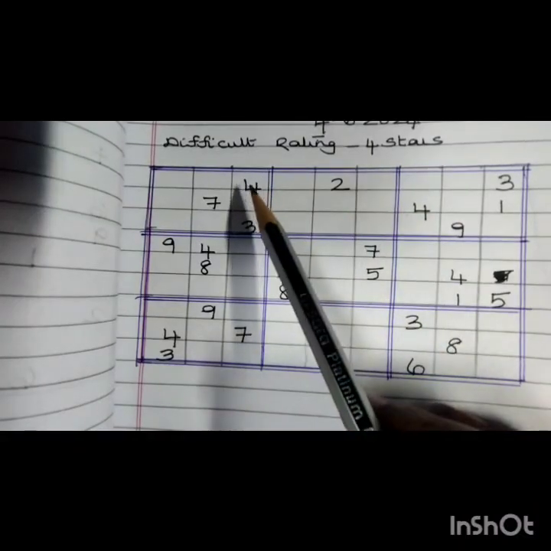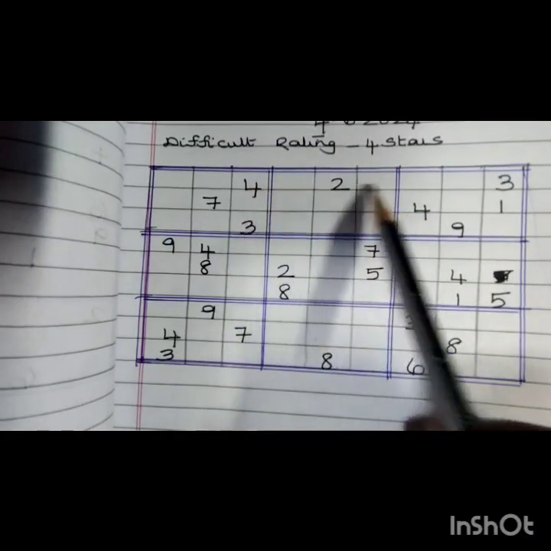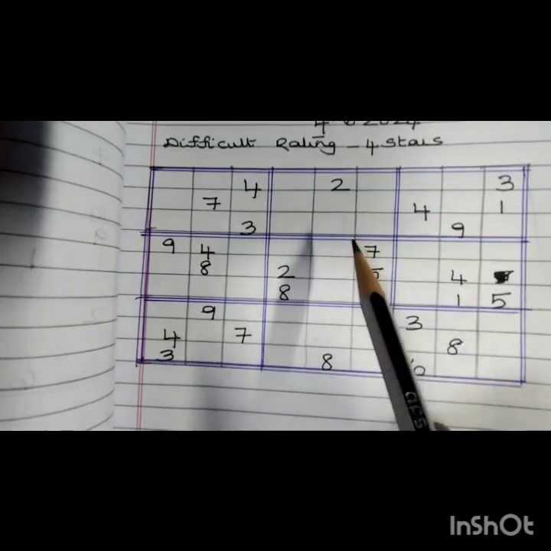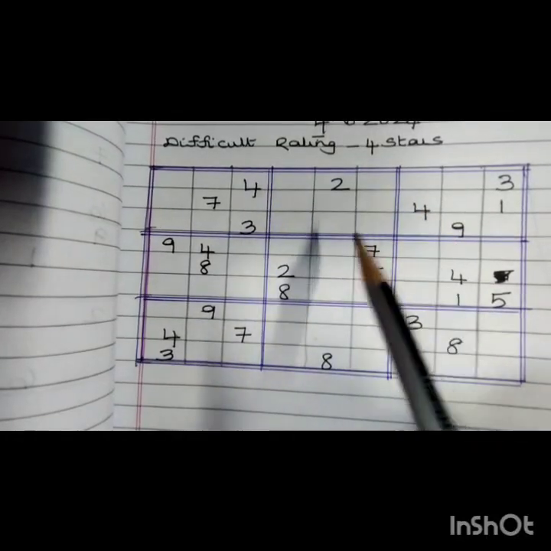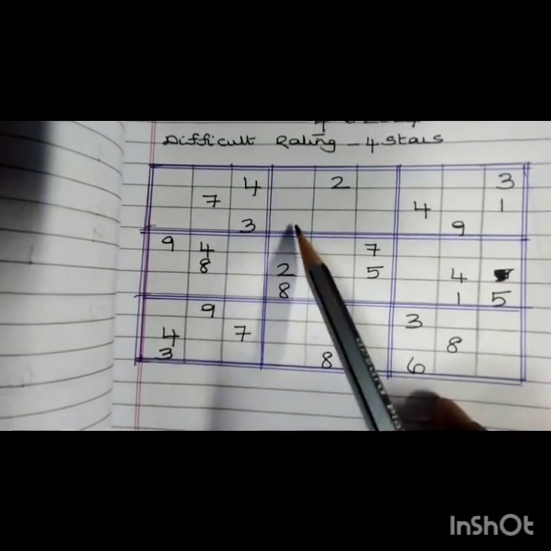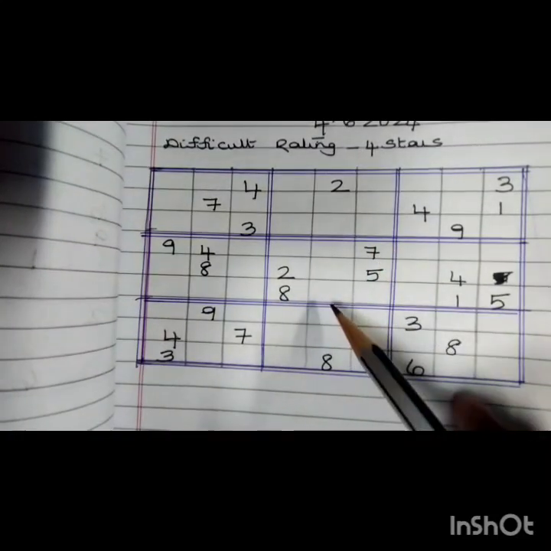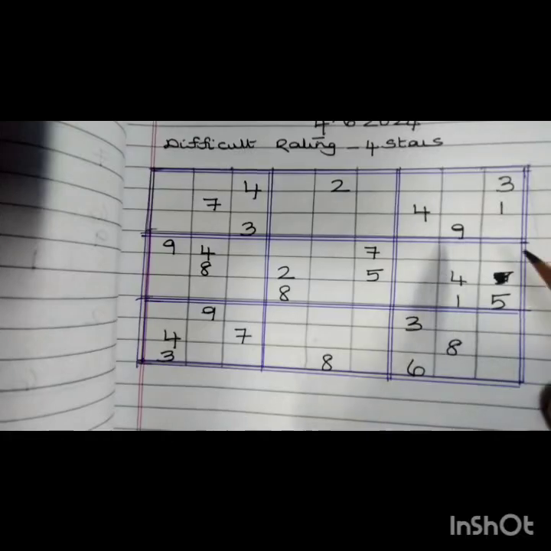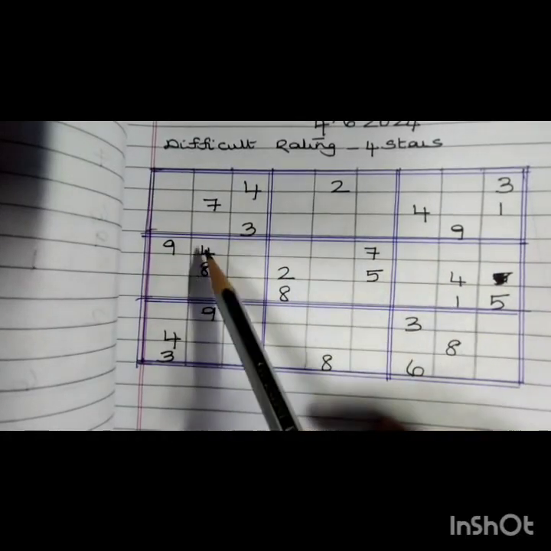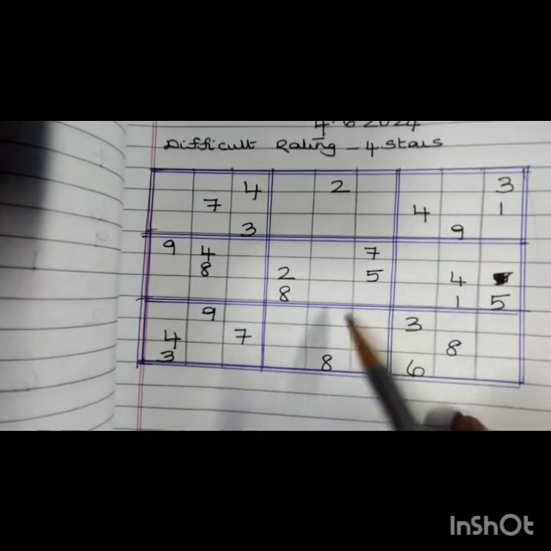Similarly, we cannot have 4 in this row as well as in this row, because 4 is already appearing in both of the boxes' cells. So these three cells can have 4. We will solve it later. Then we'll move to the second three boxes. We have 4 in the top row and in the middle row, but these two cells can have 4, so we will see that later.